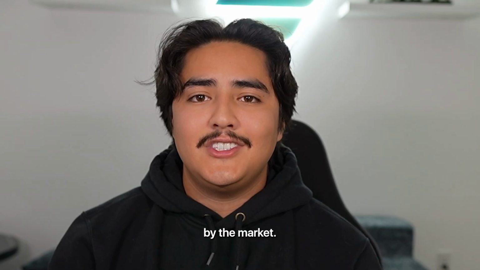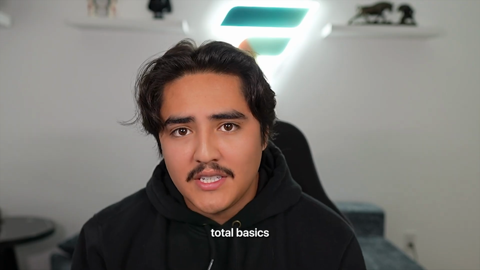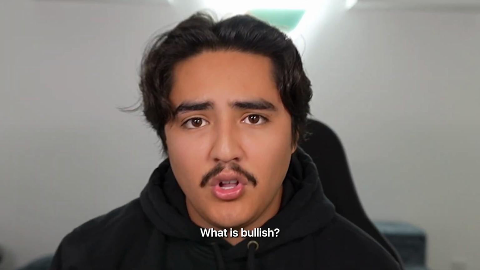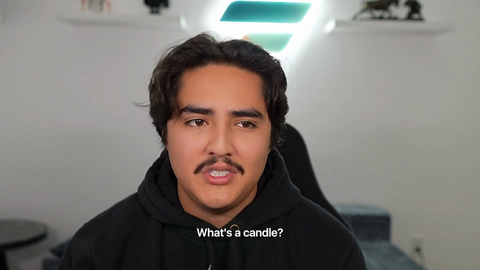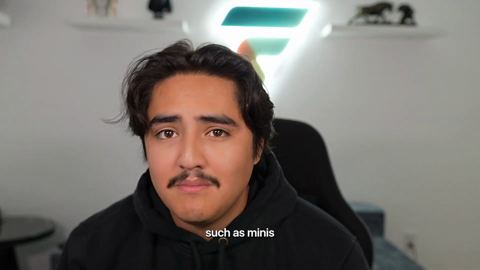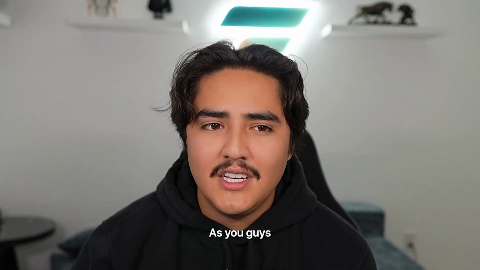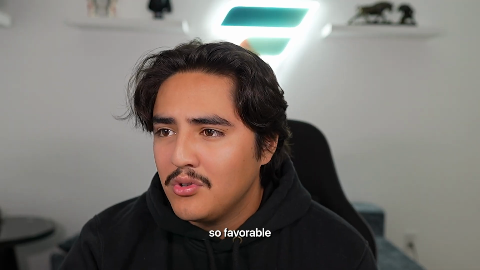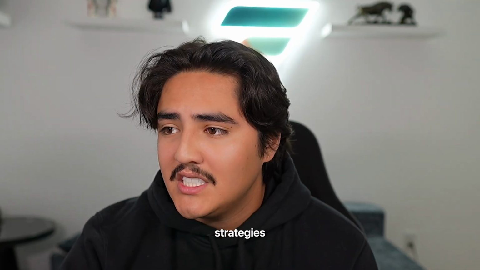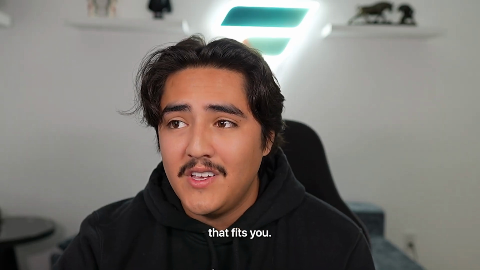So just to summarize, we covered the total basics: what is bearish, what is bullish, what's a candle, what's a wick, buying power such as minis and micros, some of the prices. As you guys can see, this is just so favorable to the trader. There are many different strategies out there, so make sure you choose the right one that fits you.